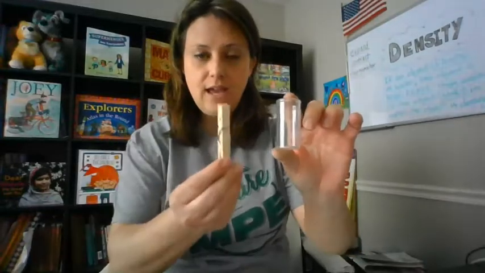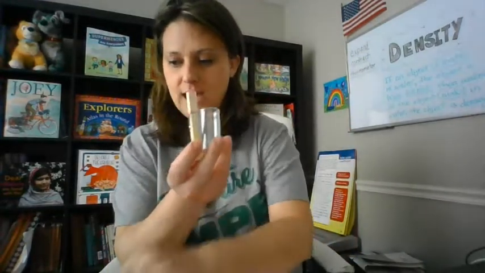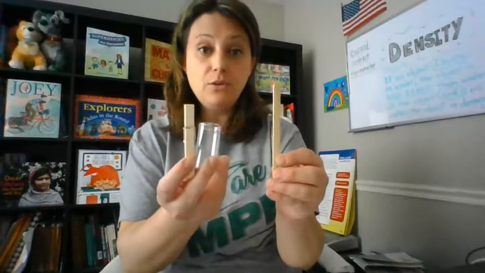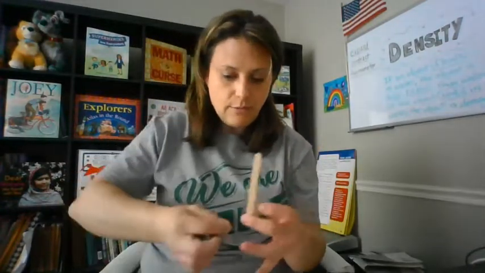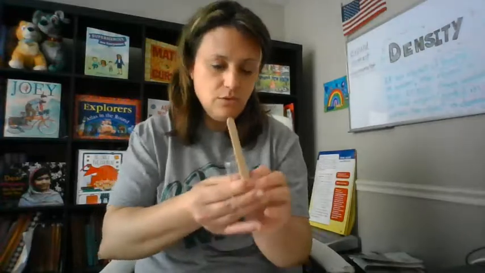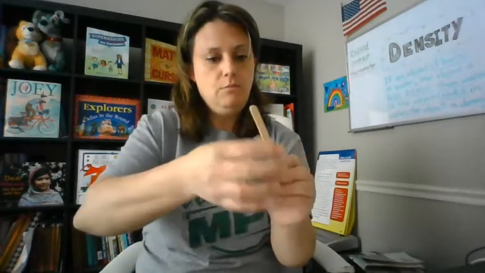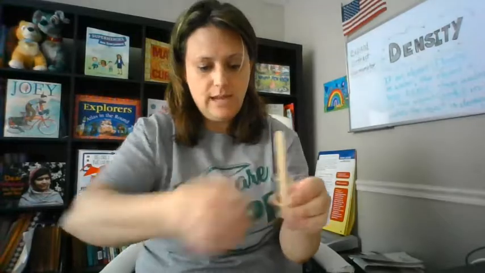So that brings me to the next part of our investigation for today. We're going to create a vial and stick assembly. Okay, so we have a vial here. We have a clothespin. We have a popsicle stick, and we have two rubber bands. Okay, and I'm going to quickly assemble. And I'm going to make it so that the rubber bands are holding the popsicle stick to the container. And we want to make sure they hold it in place. So we have two rubber bands to do that. One for more of the top and one for more of the bottom.